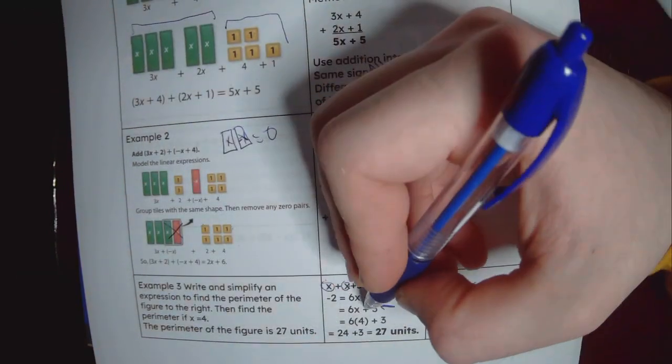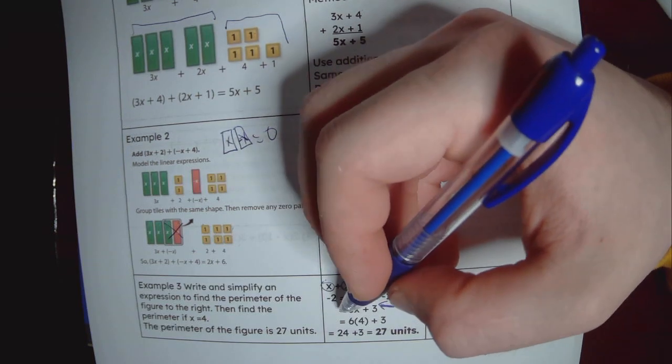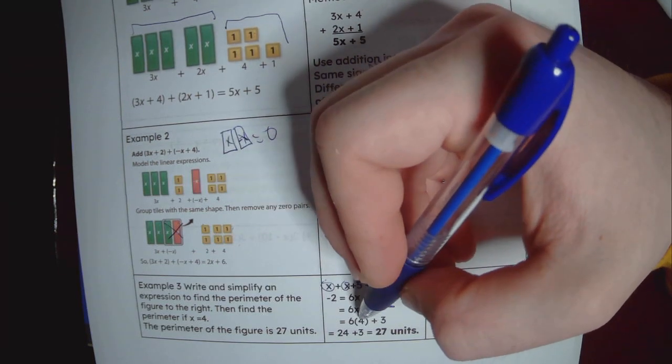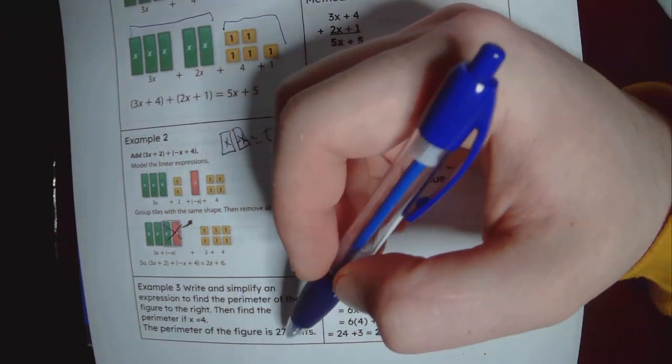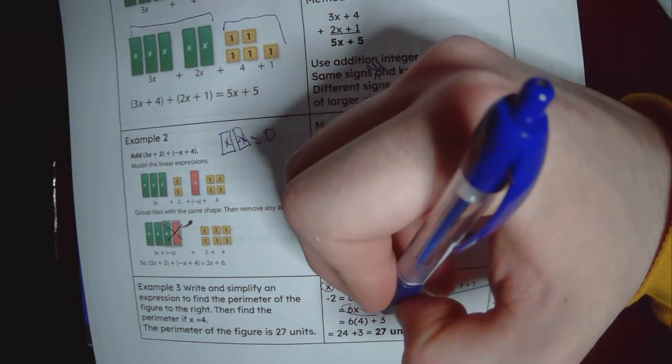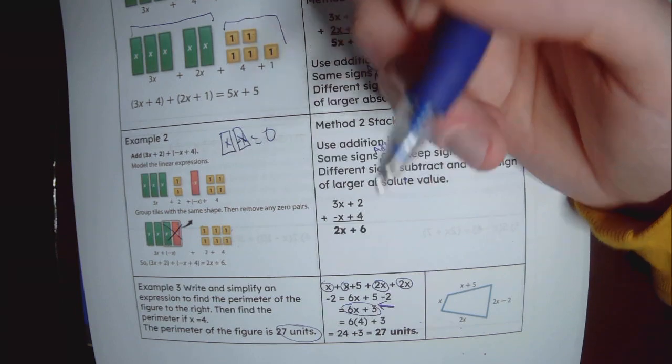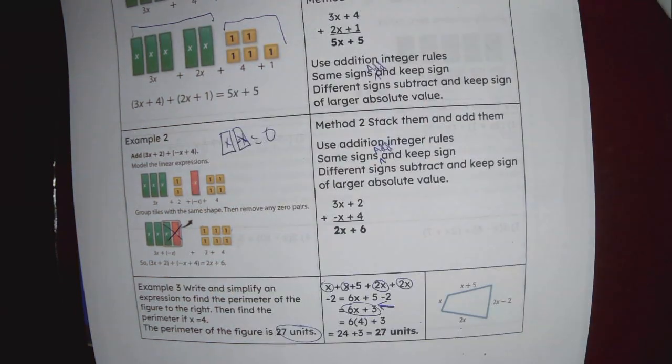Now, we know x equals 4, so substitute it in. 6 times 4 plus 3. 24 plus 3 is 27 units. The perimeter of the figure is 27 units. So I would need the expression and the perimeter to get full credit for this problem.